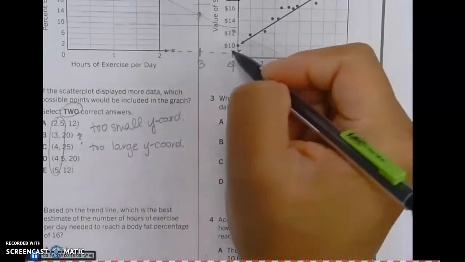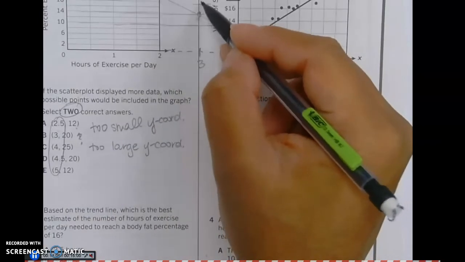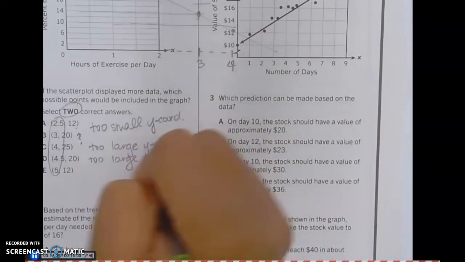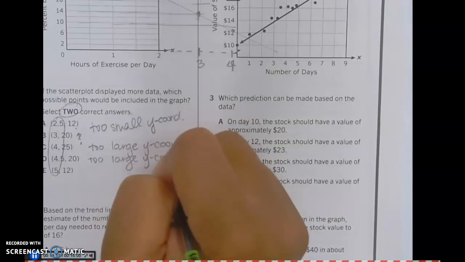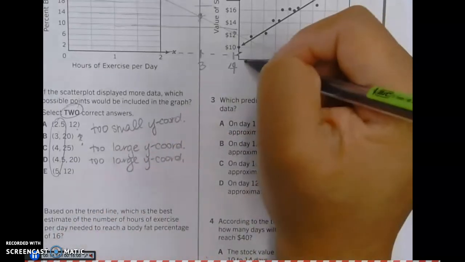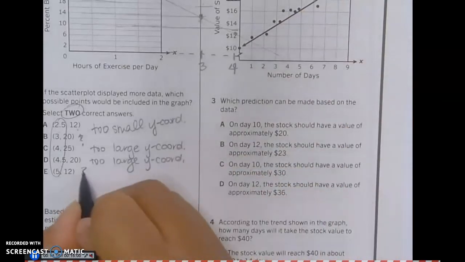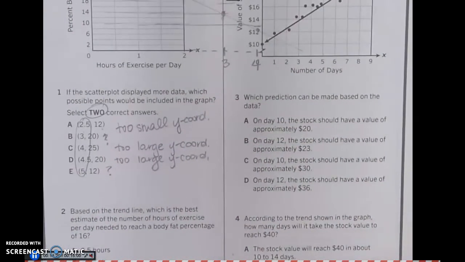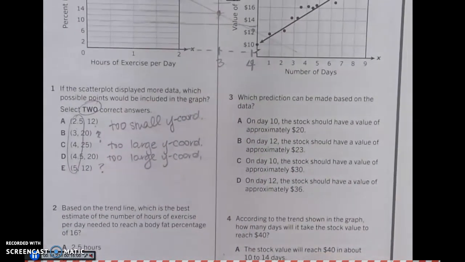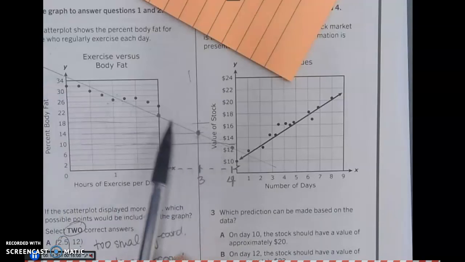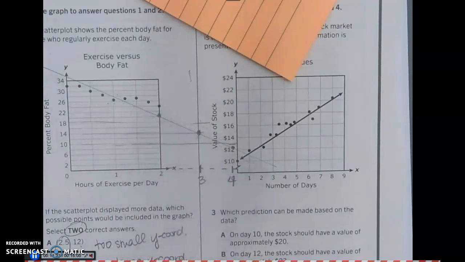4.5 and 20 is still too big because 3 is around 14 and 18. Too large of a y coordinate. And 5 and 12, well, 4 is about over here. So I guess this would be another good estimate. So none of these are exactly correct. They are going to be estimates because, again, my line of best fit is not exactly the line that's going to go through these points. We have to estimate where this data is going, which is downward.